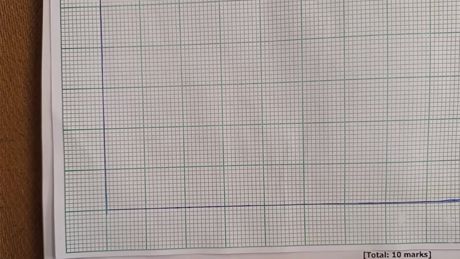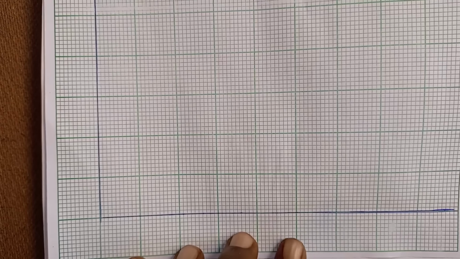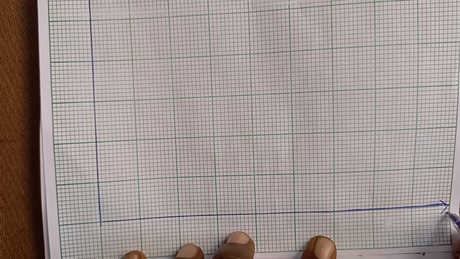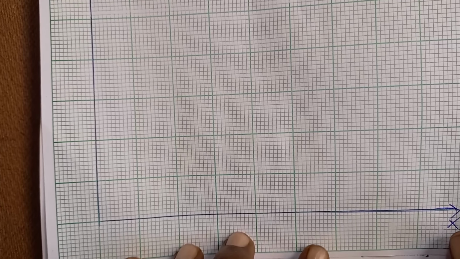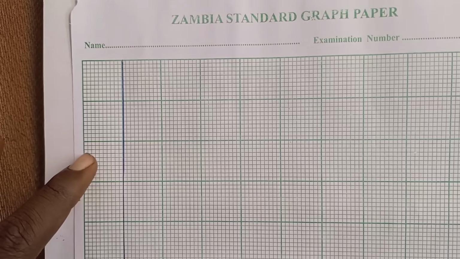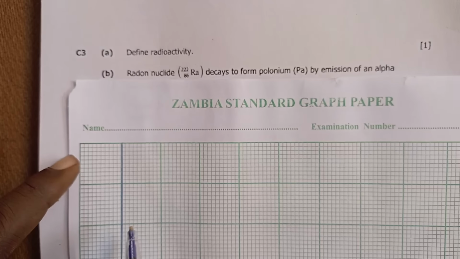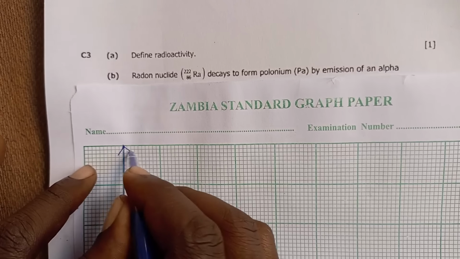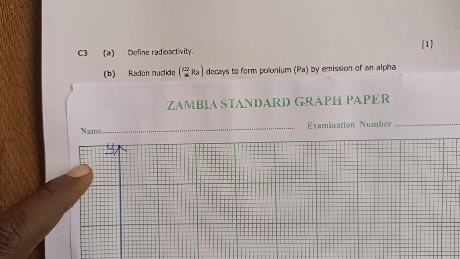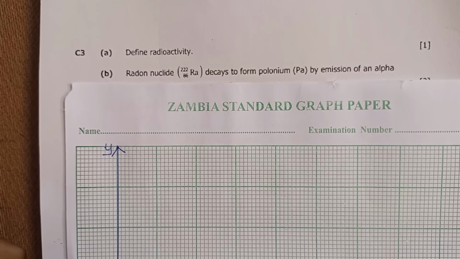So you know that, okay, this one here is the x-axis. You are going to put x there. Then the one on top there, you say this is the what? This is the y-axis. This is what you are going to do.